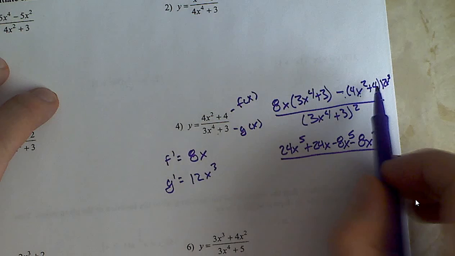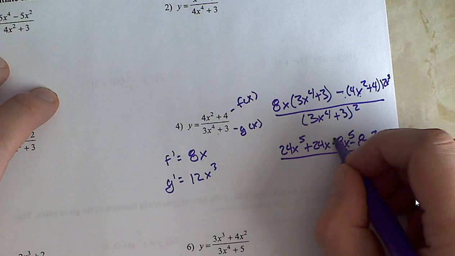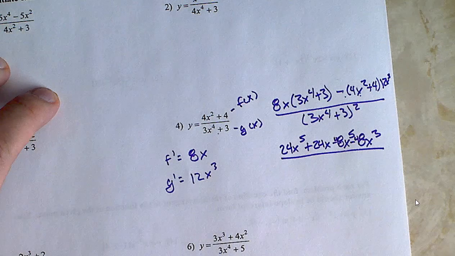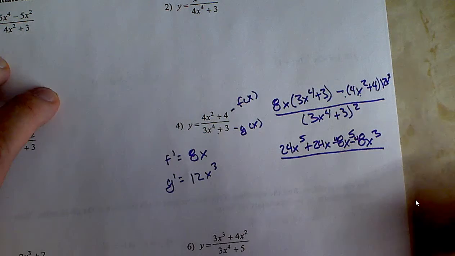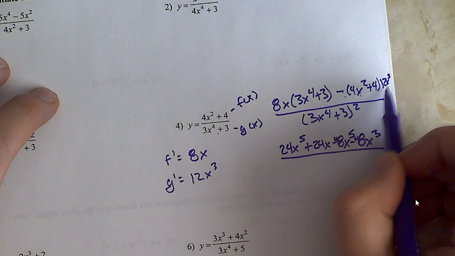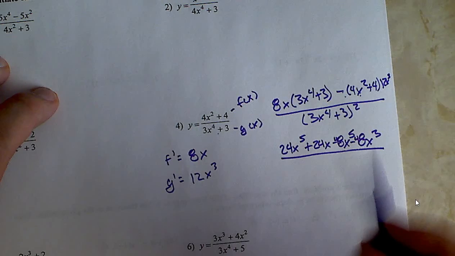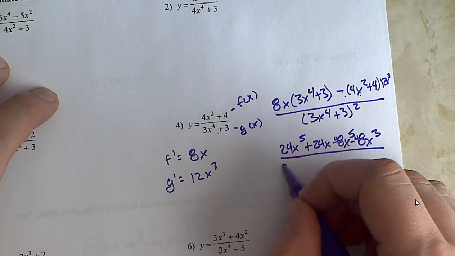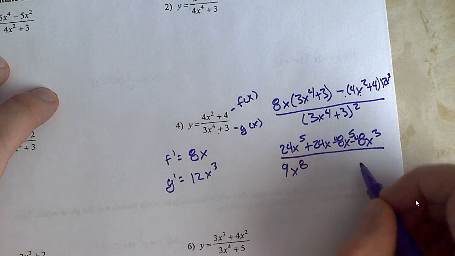Oh yeah, it is 4 times 12. Ah, thank you. So it should be 48. Thank you. I saw that 1 there that I wrote as if it was part of the parentheses. Okay, so bottom we got 9x to the 8th. We got plus 9 at the end.